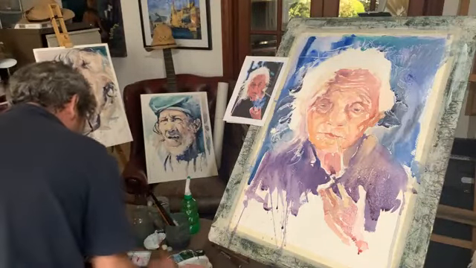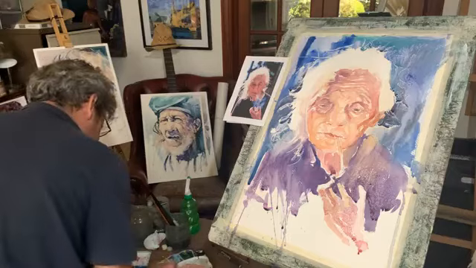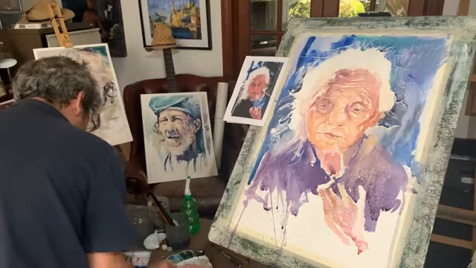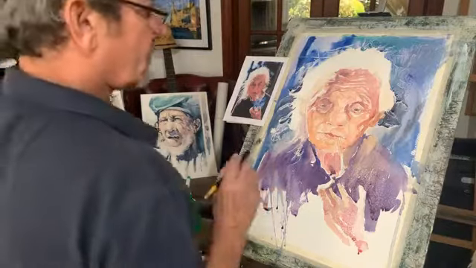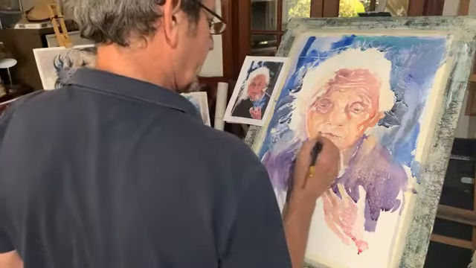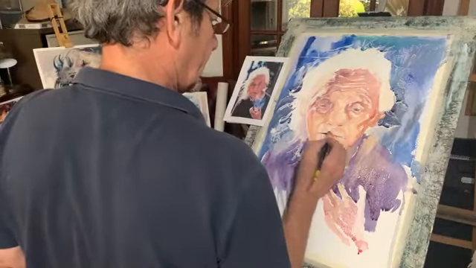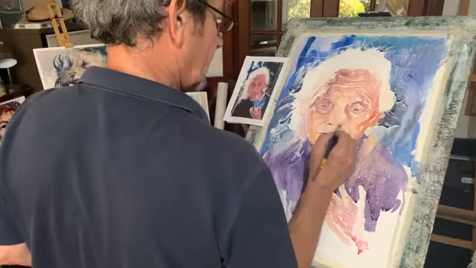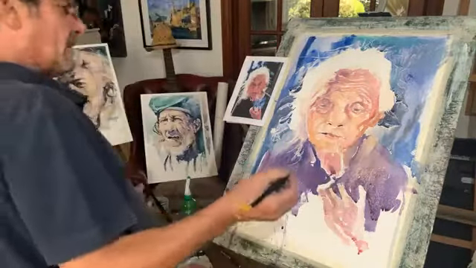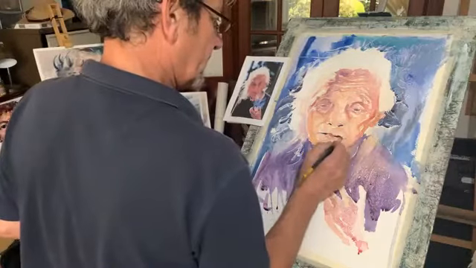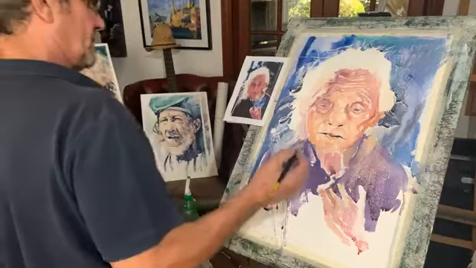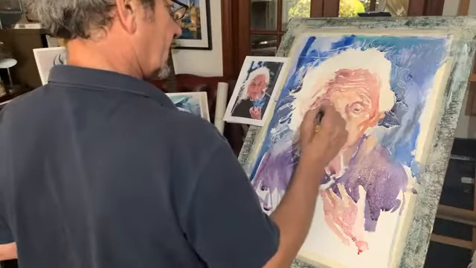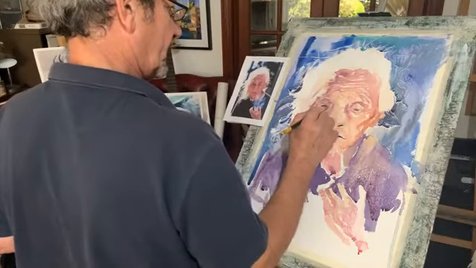I need to dry it, so I'm going to use my hair dryer. Just to get some darks in. So corners of my mouth, quite dark. Nostril, both of them. And then this bit where it goes up. Middle lip. The eyes. Nothing there.